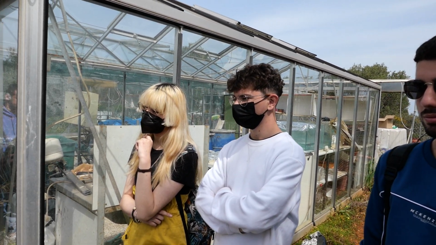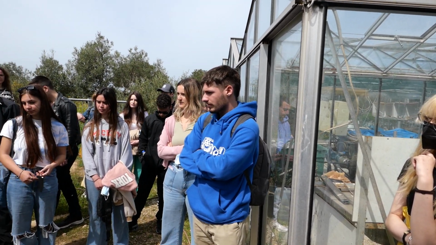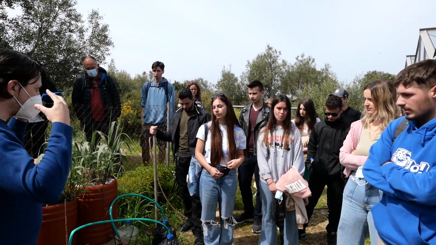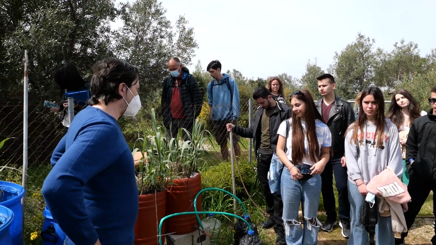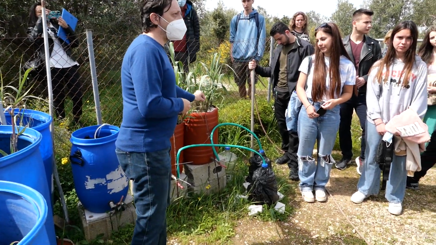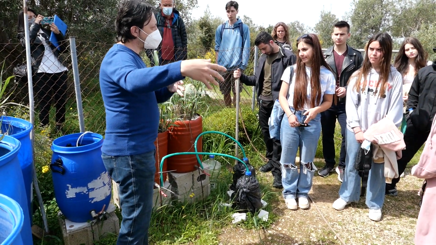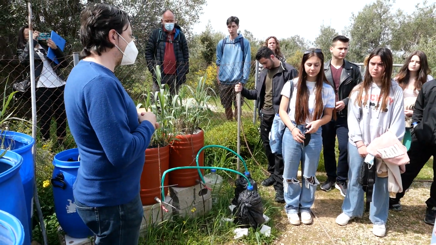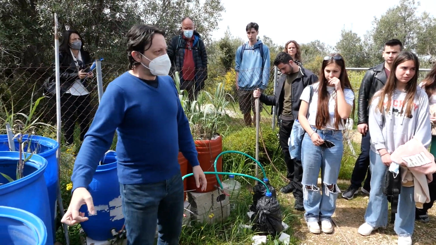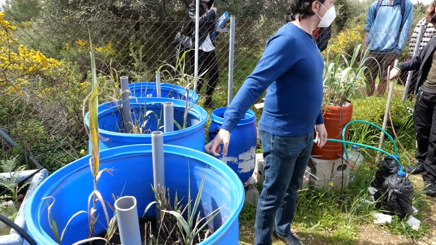So much more ecological, much easier, much cheaper, very important, compared to what we have in mind as conventional mechanical treatment. But of course we need a little bit more space compared to the typical technologies. And not just wastewater, here we are treating the dewatering sludge.